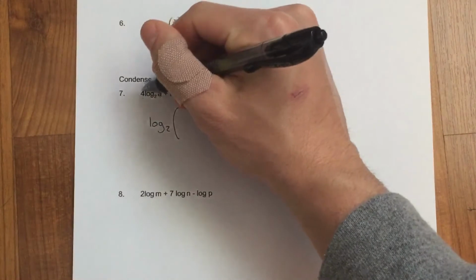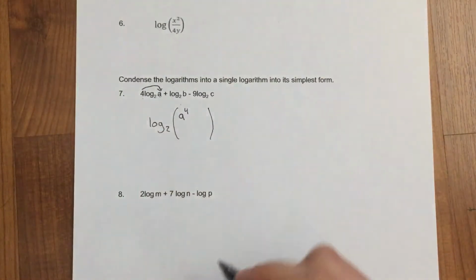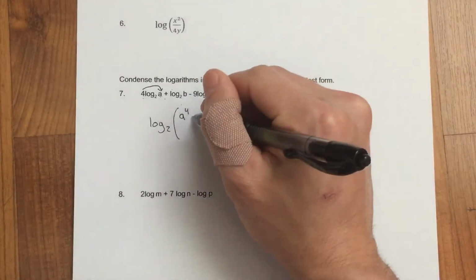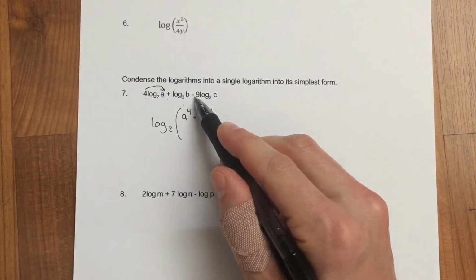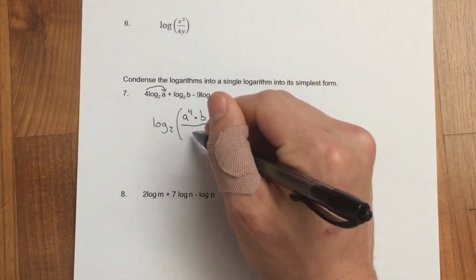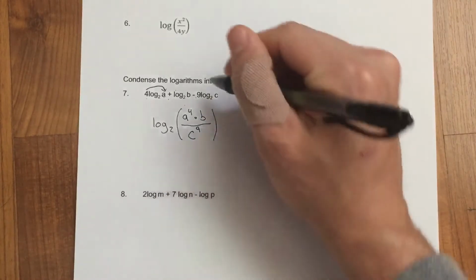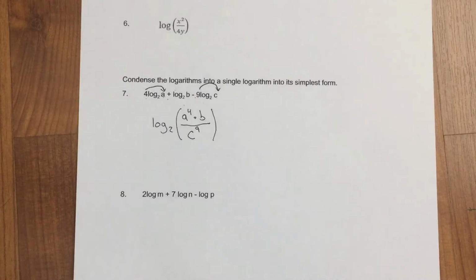Well, 4 log a, that 4 goes back in and becomes an exponent. And as a plus, that's times b. Notice we have a minus now. That means there was a division originally. Divided by c to the 9th. Remember, this 9 becomes an exponent with that c.